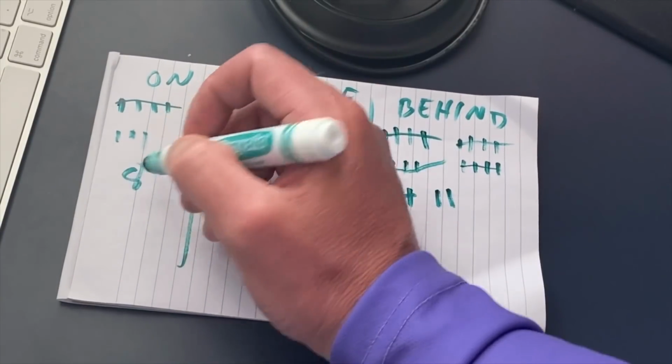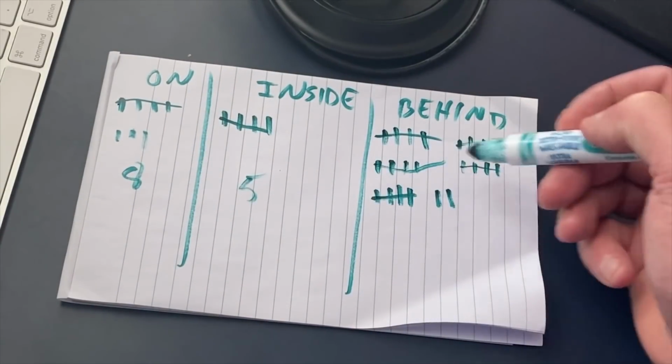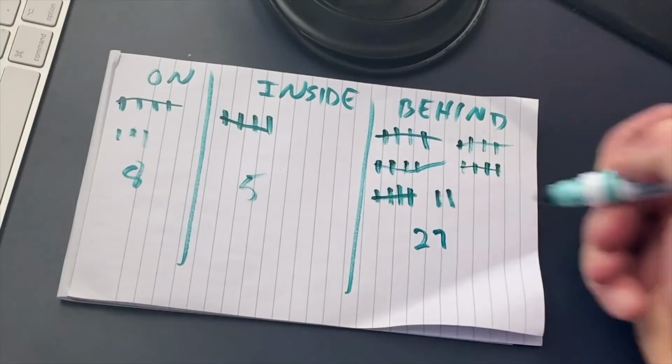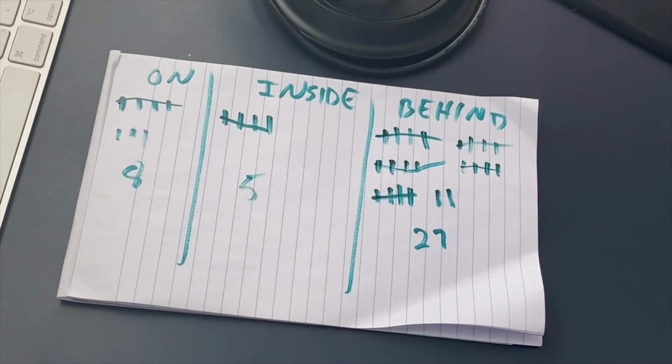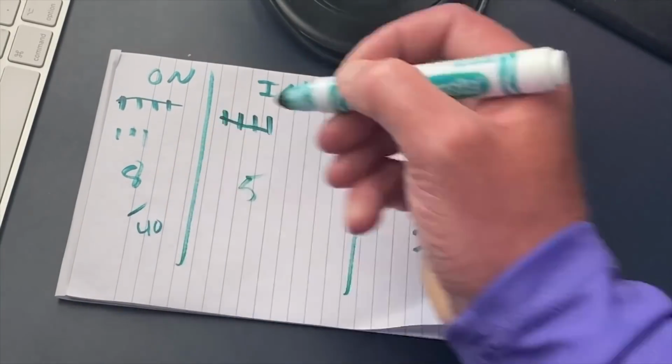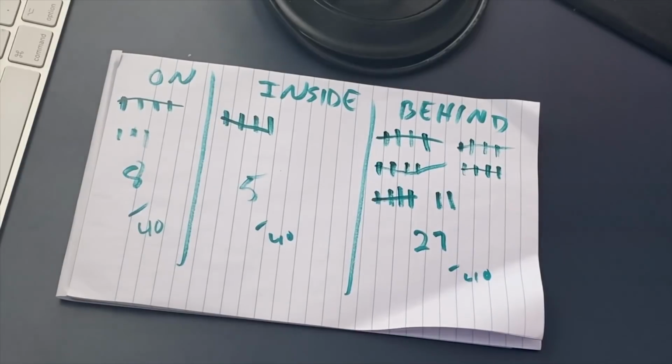There were 5 returns that allowed the server inside, 8 that forced her to play from on, and 27 that forced the server to be behind the baseline. That's out of 40 total, so I got to do some quick math here, and that tells me that 20% of the time she was on the baseline, 12.5% of the time she was inside the baseline, and a whopping 67.5% of the time hitting that third shot from behind the baseline.